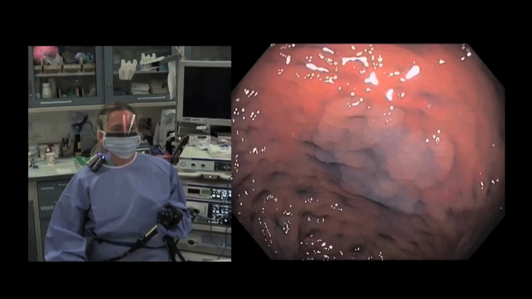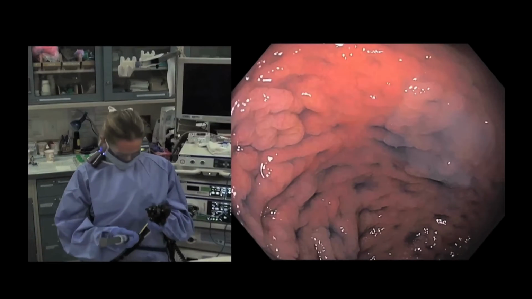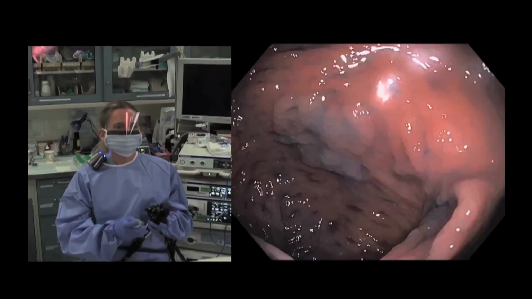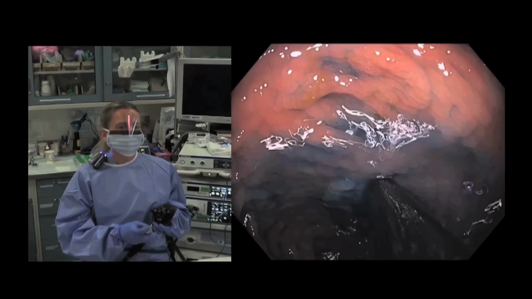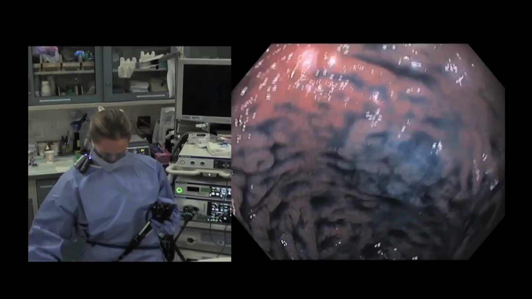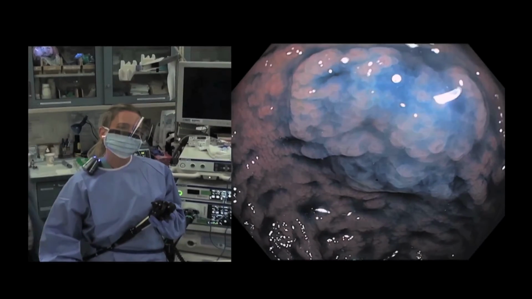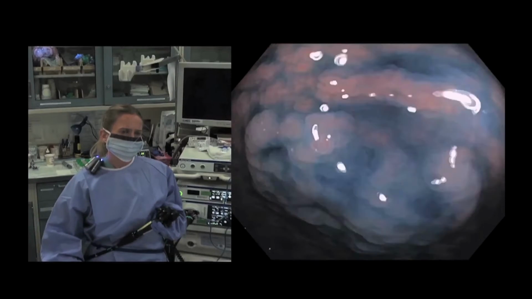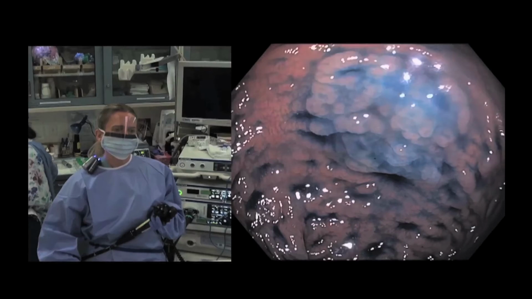With the indigo carmine spray, this area is a little better defined. And now we're going to do targeted spray. This is more concentrated, 1 ampule, 5 cc's in 20 cc's of water. You can see the borders of this area now.